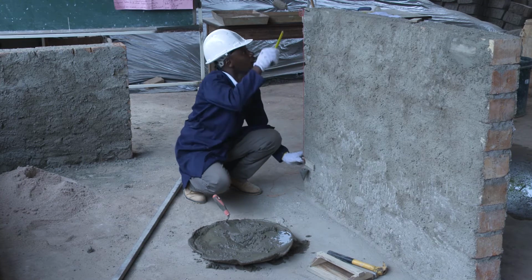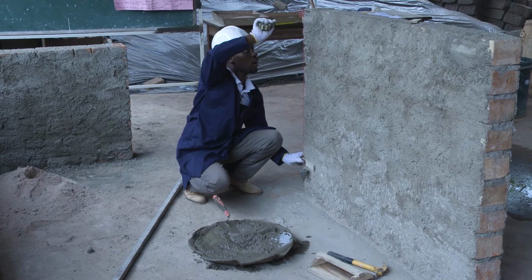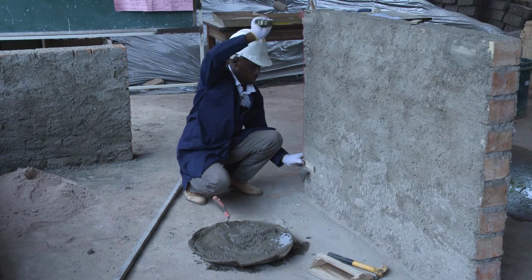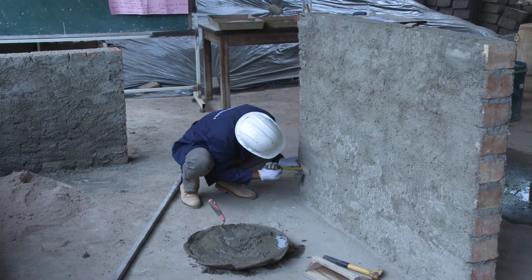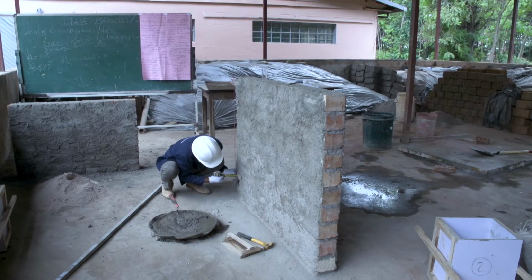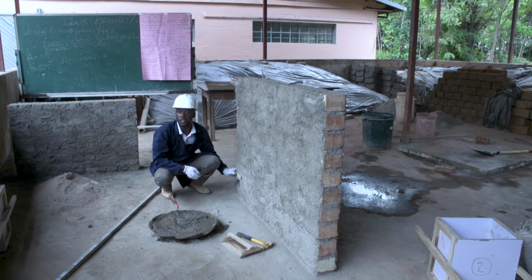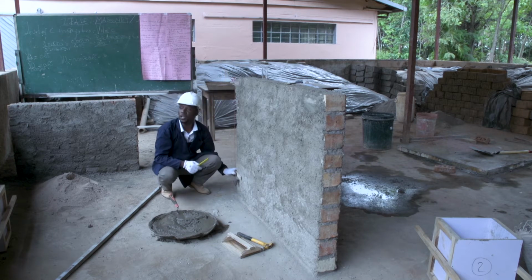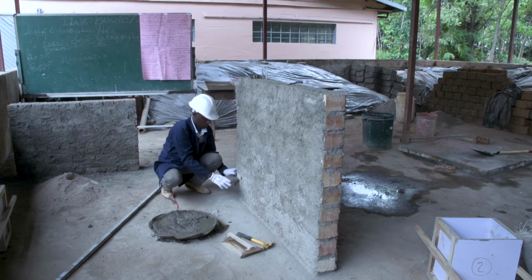Here we have seen that the distance from this dot up to this string is 2.5, as you see. Then here we found that the distance from the dot up to the string of the plumb bob is 2.5 centimeter. So this means we have a vertical level. Okay? So from that point, we can fix our dots.